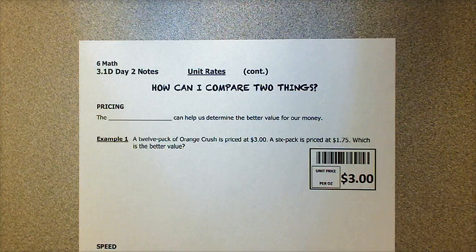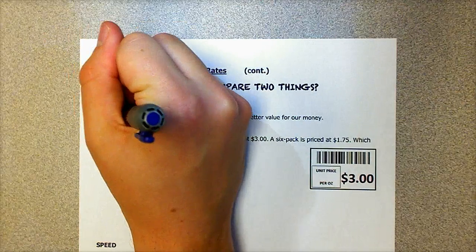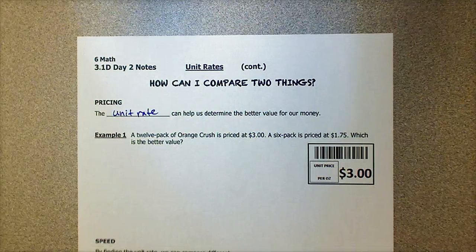In this video, we're going to continue our study of rates by talking about some additional word problems using unit rates. So in this first example here, we're going to talk about a pricing problem in which we'll use the unit rate to help us determine what is the better value for our money.